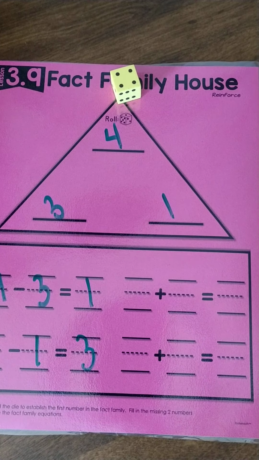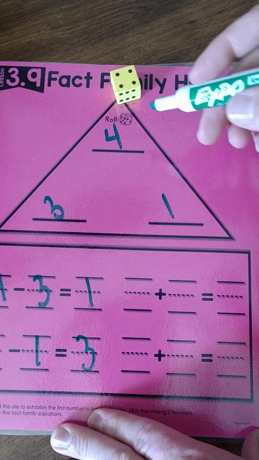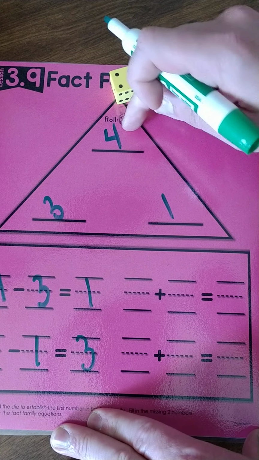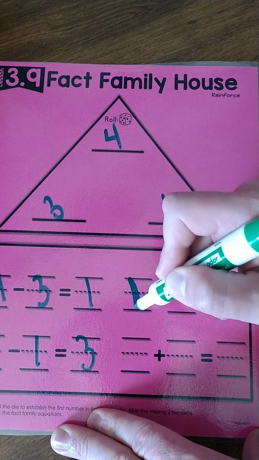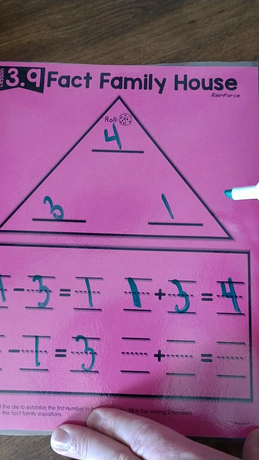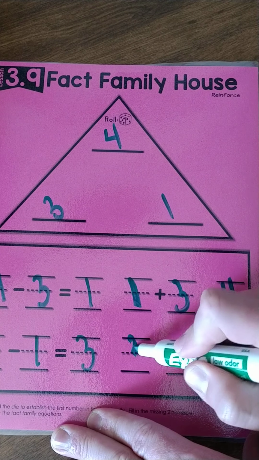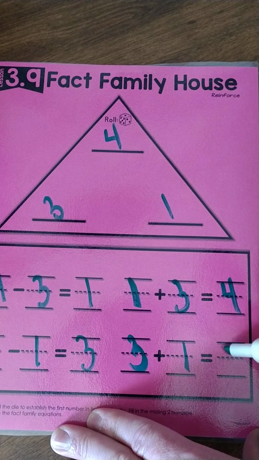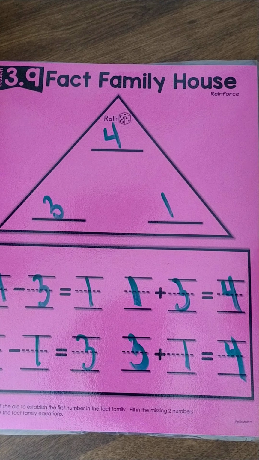And then when we add, the biggest number comes last. So for this one, we want to end up at the top. And when we do, we go 1 plus 3 equals 4. And then to flip it over, we start with a 3. 3 plus 1 equals 4. And that is the fact family for 1, 3, 4.